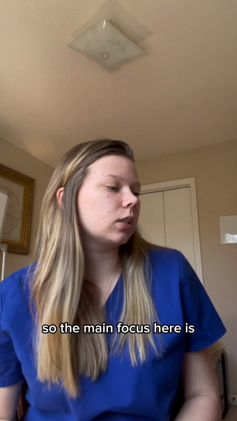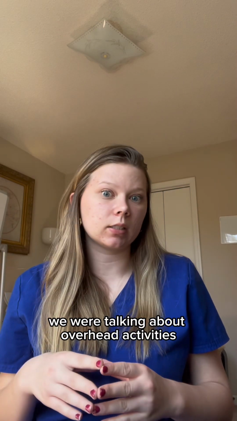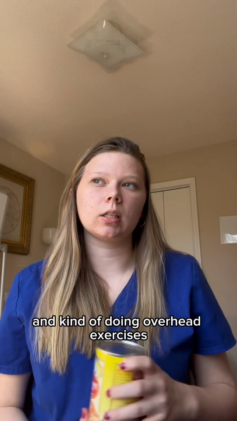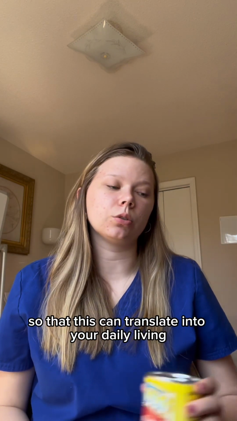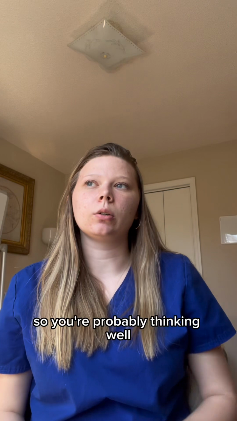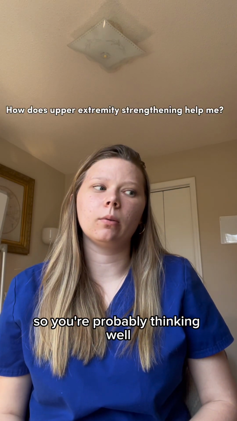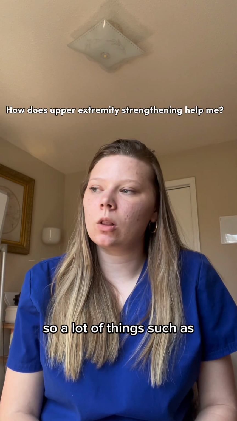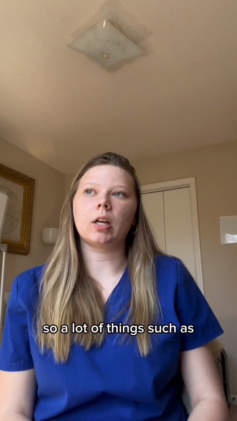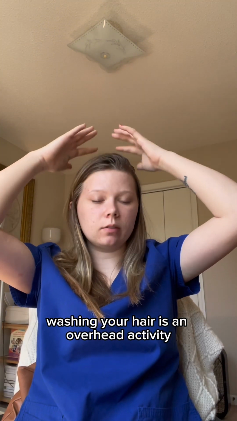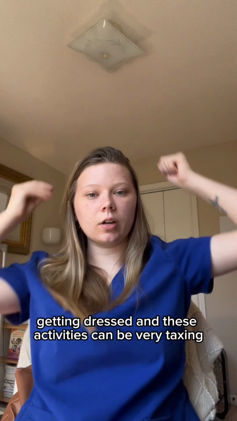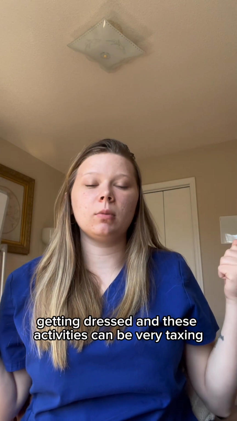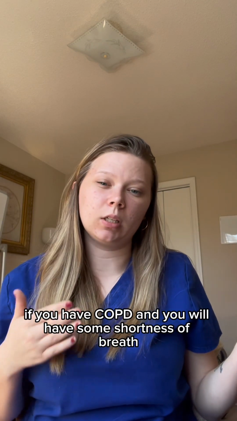So the main focus here is we're going to be talking about overhead activities. That's why we're going to be using these weights and doing overhead exercises so that this can translate into your daily living. You're probably thinking, well, what does this look like in my daily living? A lot of things, such as washing your hair, are overhead activities. Reaching for something on the shelf is an overhead activity, as are brushing your hair and getting dressed, and these activities can be very taxing if you have COPD.